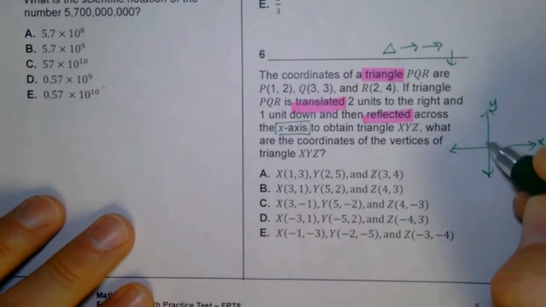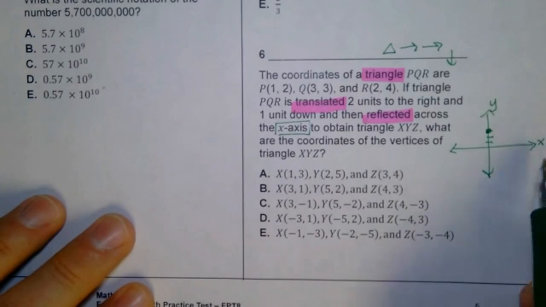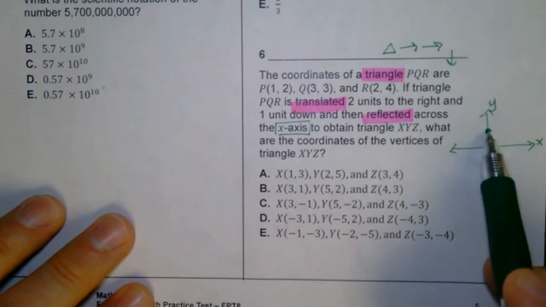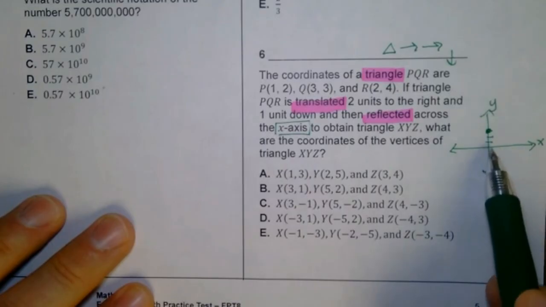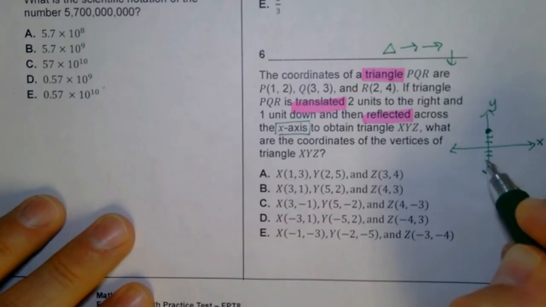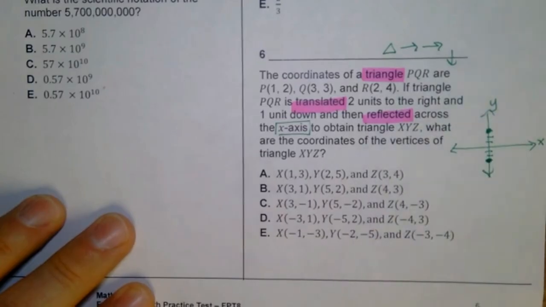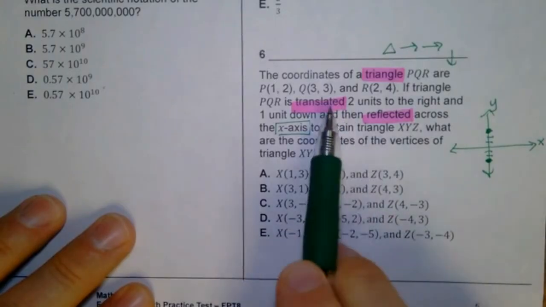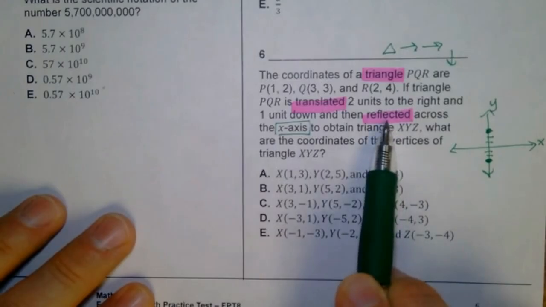So if we had a point that was, for example, 3 units up, and they asked us to reflect it, they're basically asking you, can you flip it over that line? So if it was 3 units up, it's going to be 3 units down. That is its new location. So when we go through this question, we're going to have to do two things. We're going to both translate, and then we have to reflect that shape.